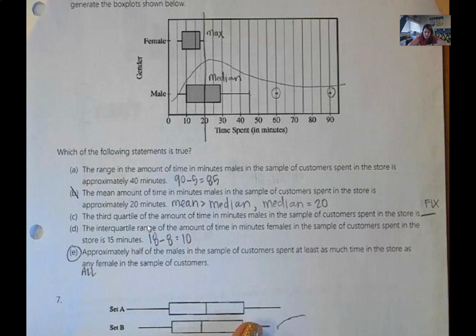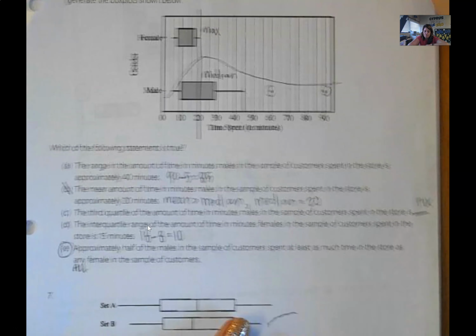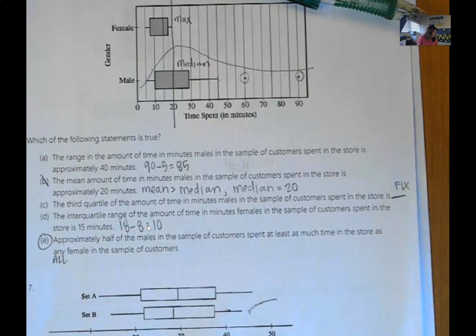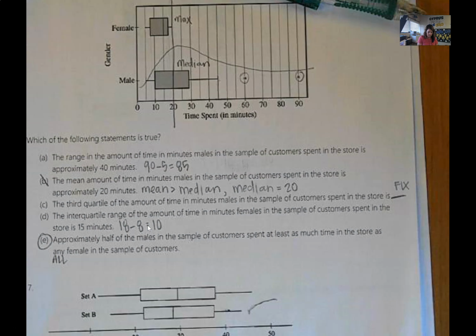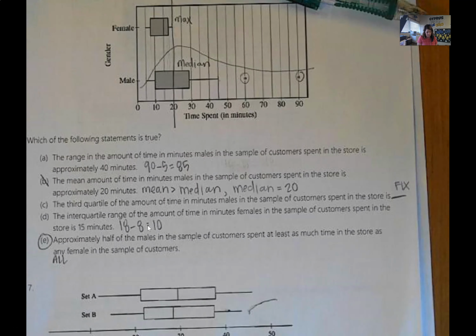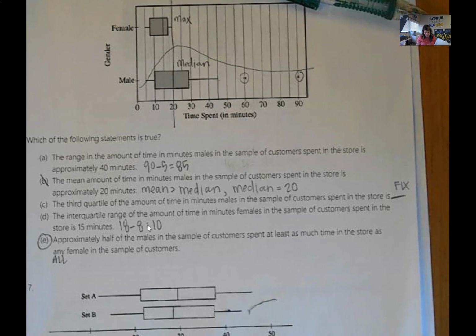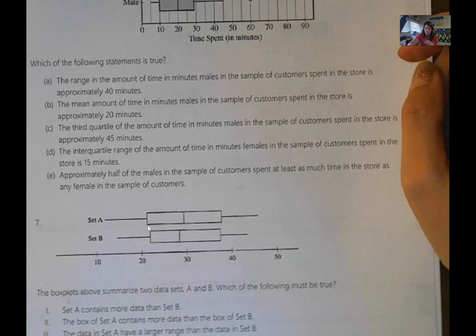The third quartile of the amount of time in minutes males spend is, I think that I may have fixed this on yours. Let's hope that I have. Sorry, unprepared. Is 45 minutes.